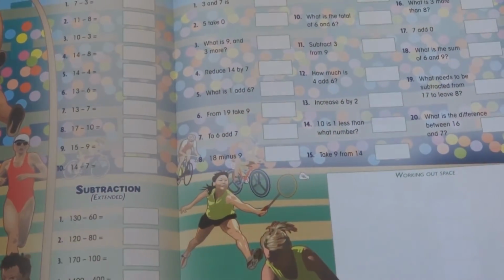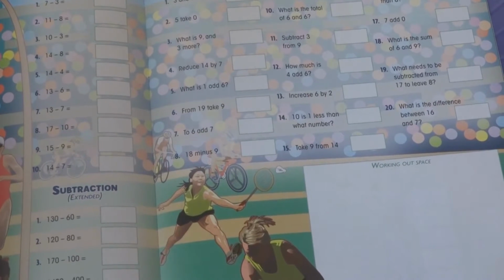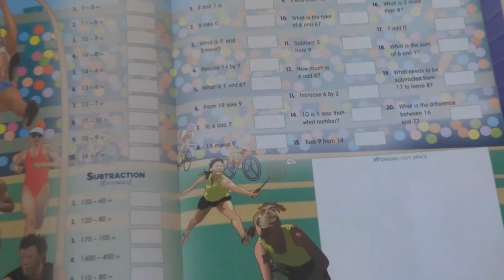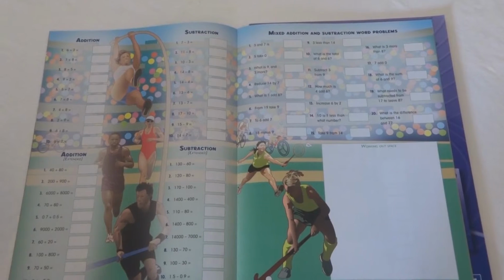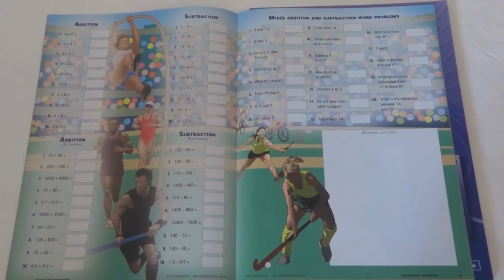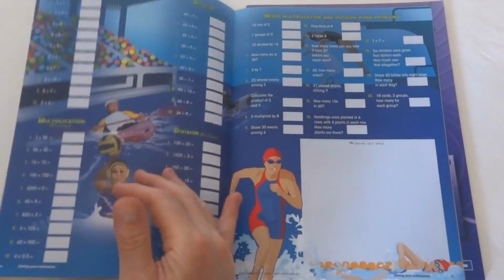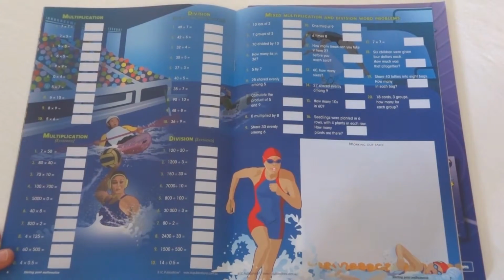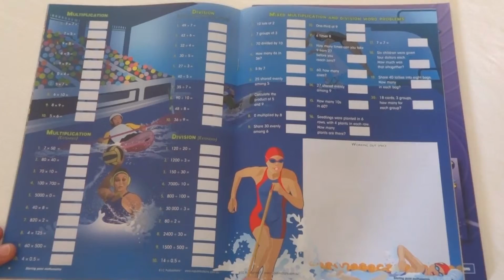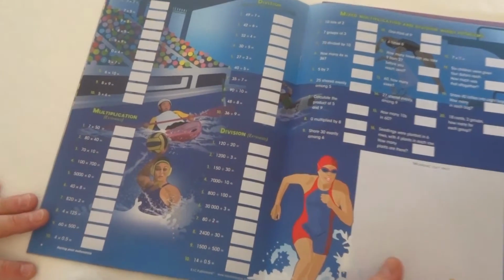So for example, if a child can do 9 take 3 but they can't use the word subtract, you may find out that on the right hand side they can't do the same question because of the language. And so we tried to follow that through there. You have a look there, it's the same for multiplication and division. So there's words like product, groups of, lots of, and so forth.